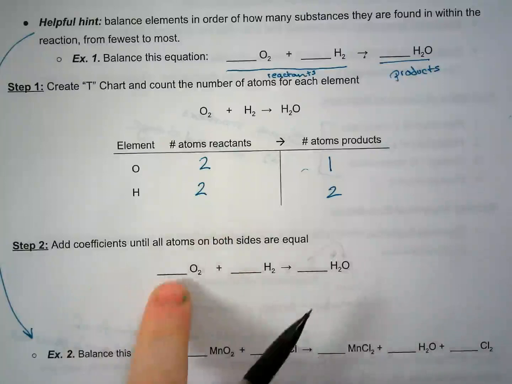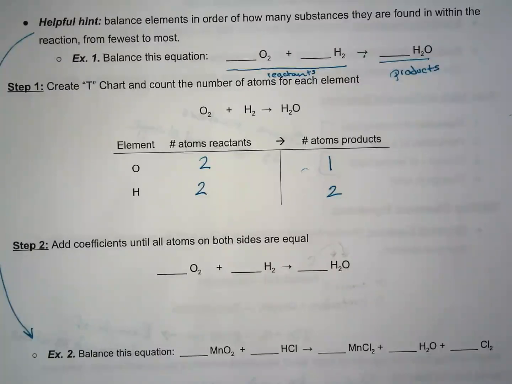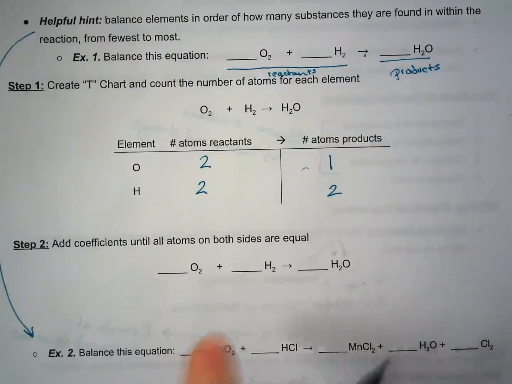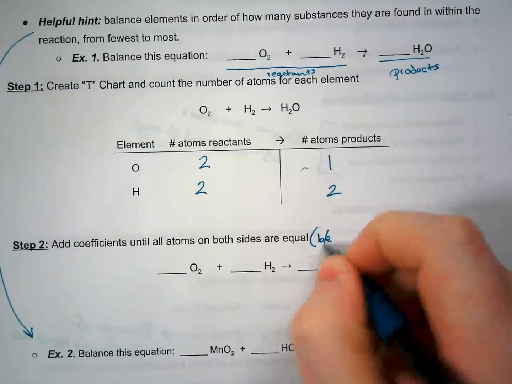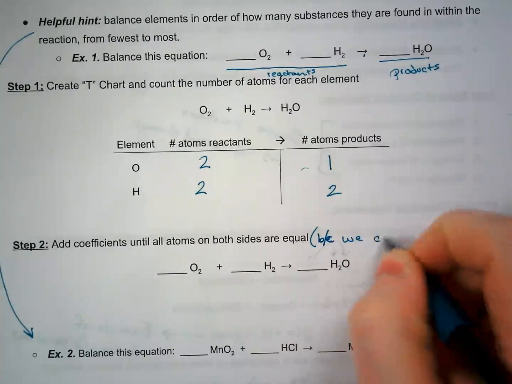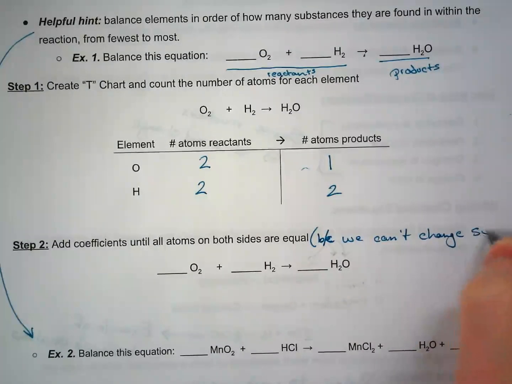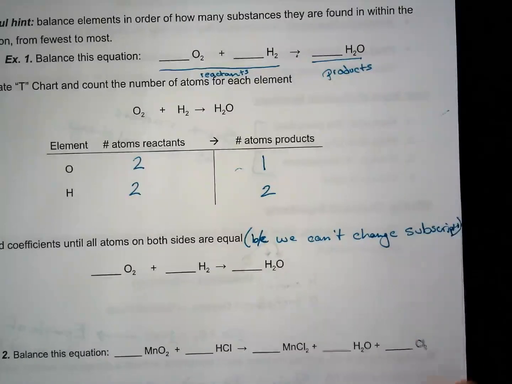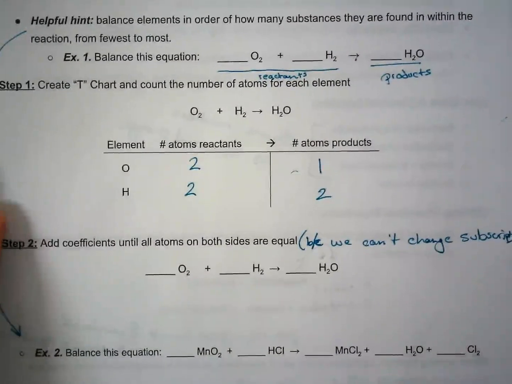Okay, and we're going to be using those coefficients to indicate and increase the number of atoms, because we can't change the subscripts. We can't change the subscripts. I'm going to squeeze that in there. That's what it says there. That's why we use coefficients.